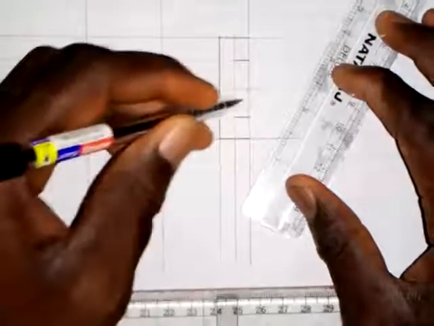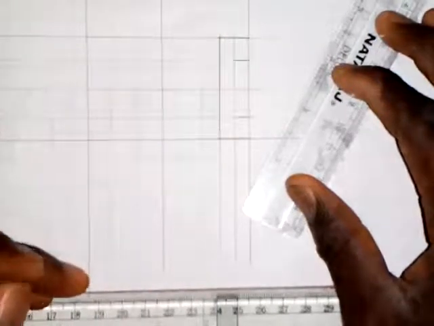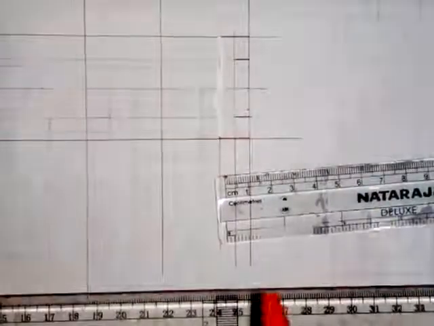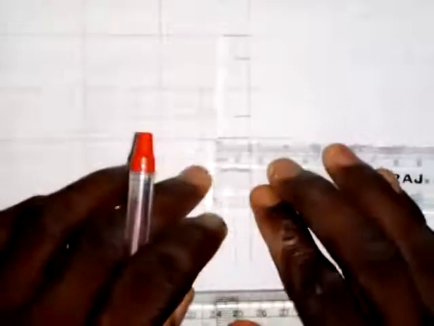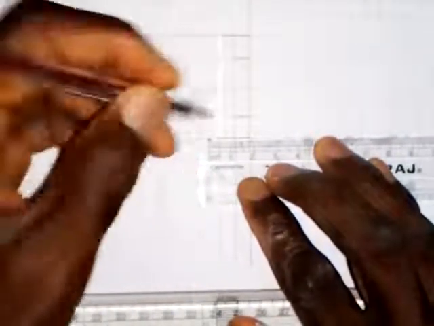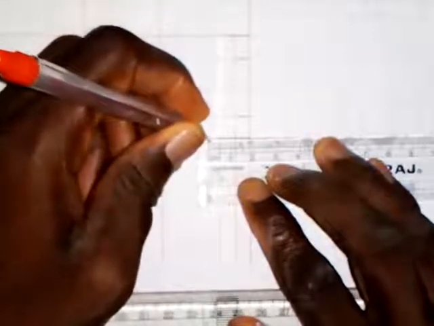All right, this line that I took here was not up to 18 millimeters. I didn't take that measurement accurately, so I observe it.